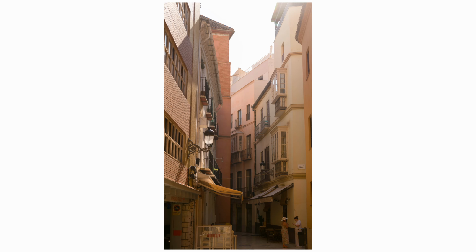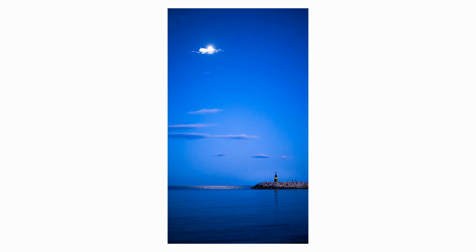And then there is the 50mm. It feels as if you are actually there. It doesn't feel alien or too chaotic. It's neither too wide nor too tight. It gives you the ability to focus on the subject while also showcasing the scene.